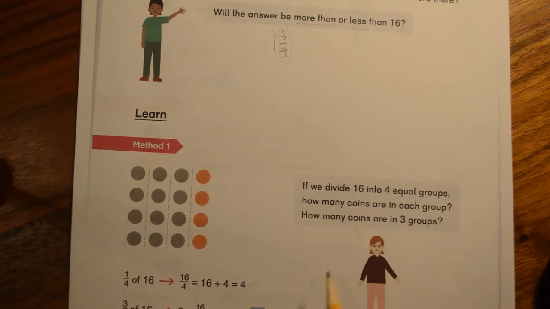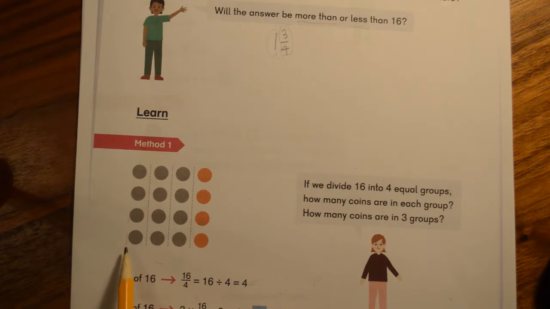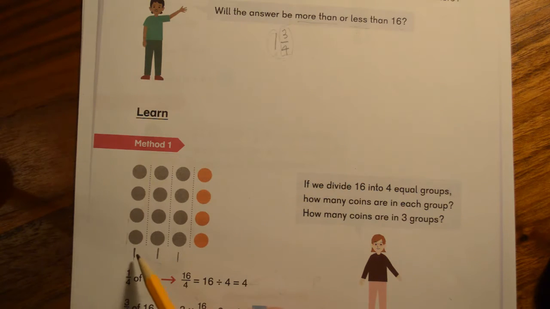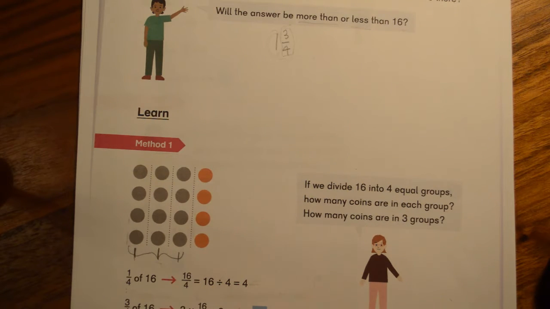Now, what if I get to keep 3 of those groups? I get to keep this one, and this one, and this one. I have 3 groups out of 4 equal groups. So how many would that be? Well, that would be 4, 8, 12.